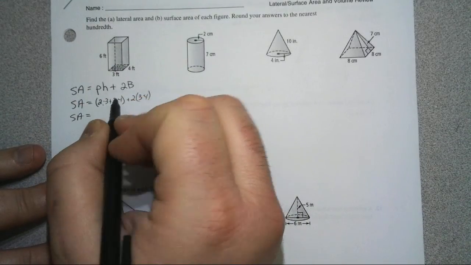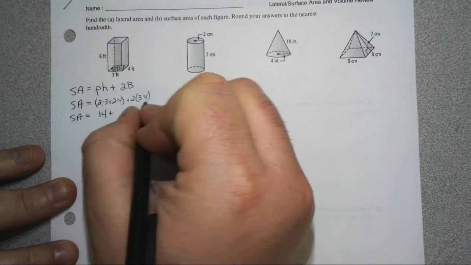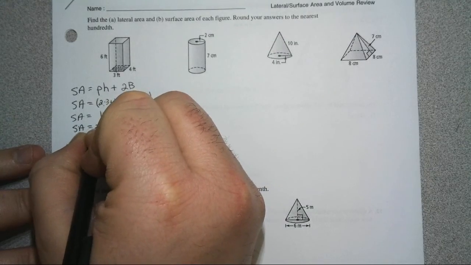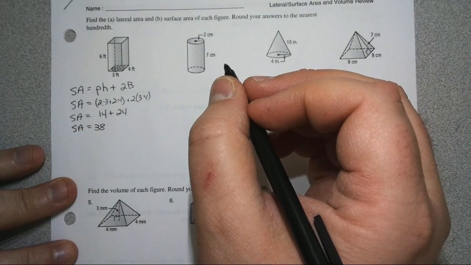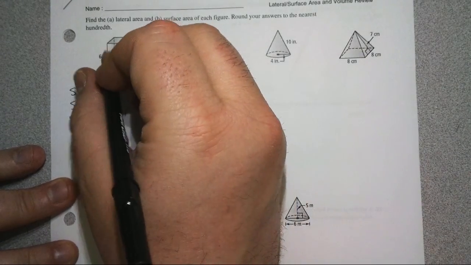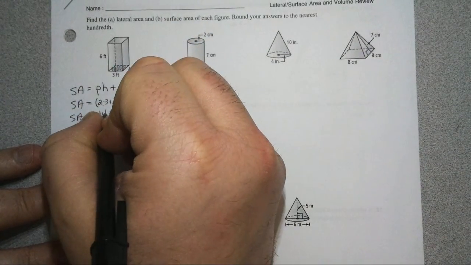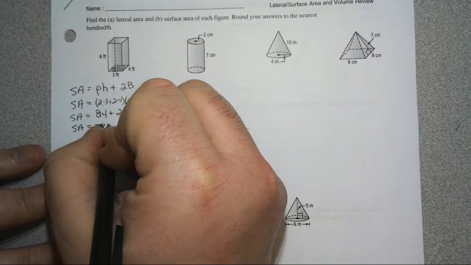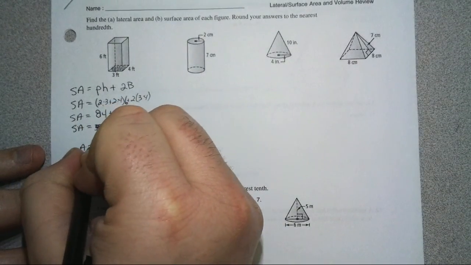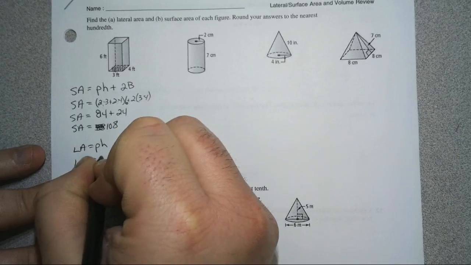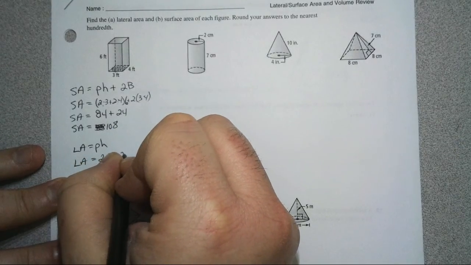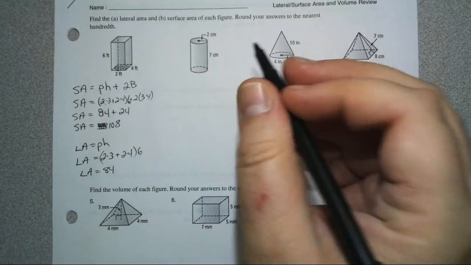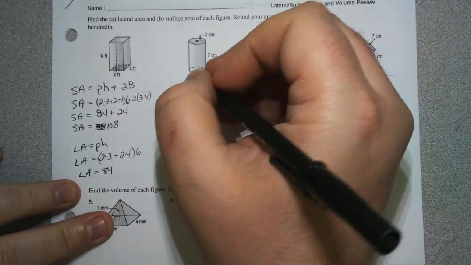So this is 6 plus 8, which is 14, plus 2 times 12, which is 24, and then we just add that together. We forgot something here. We forgot the height. The height here is 6, so 14 times 6 should be 84, and this becomes 108. There we go. So the lateral area is just the perimeter of the base times the height, and that's 84.